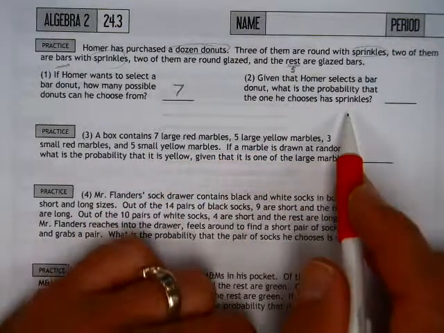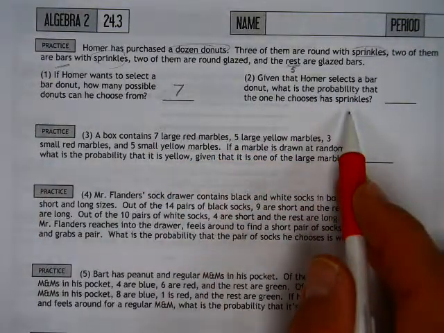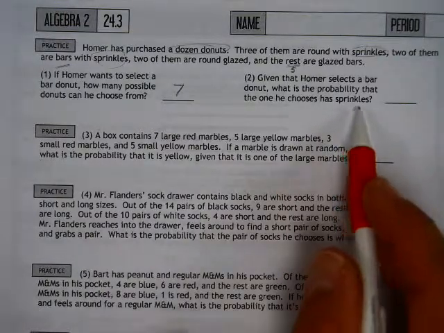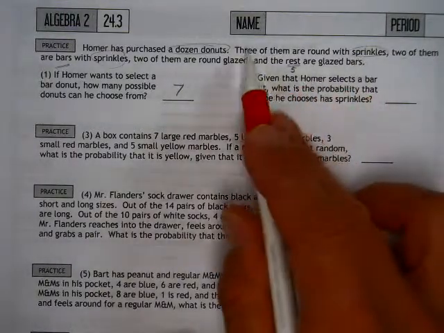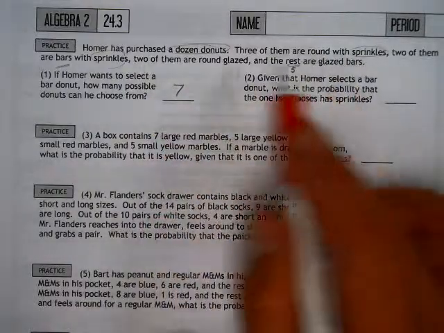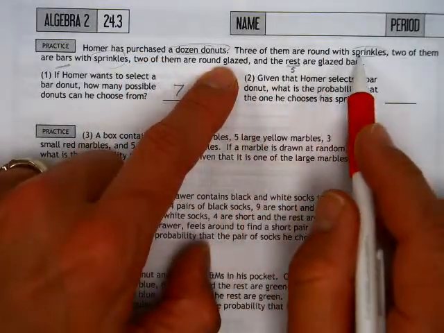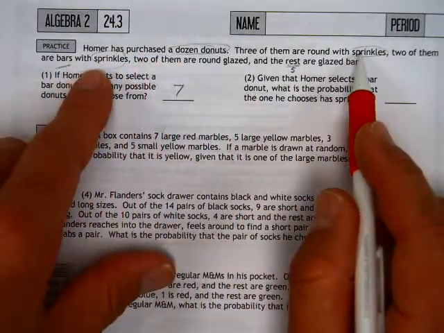Now, given that Homer selects a bar donut, let me ask a different question. What's the probability that he chooses sprinkles? Just generally speaking, what's the probability that he chooses sprinkles? There's 3 and there's 2, so there's 5 out of 12 in terms of the sprinkles, right?